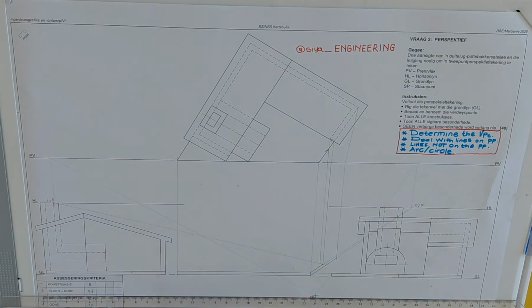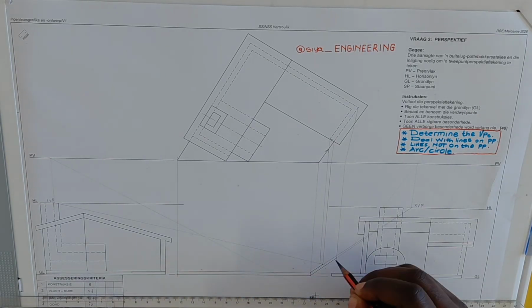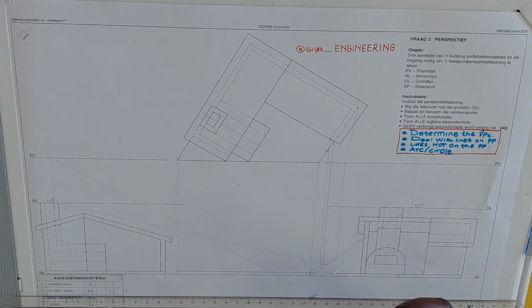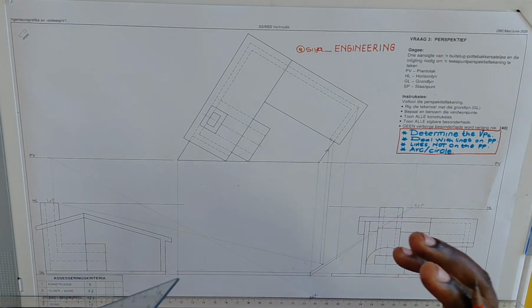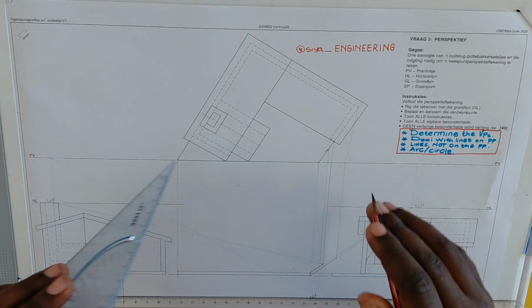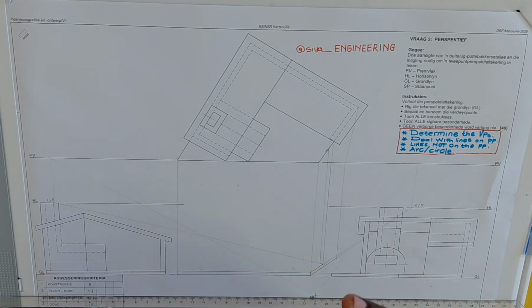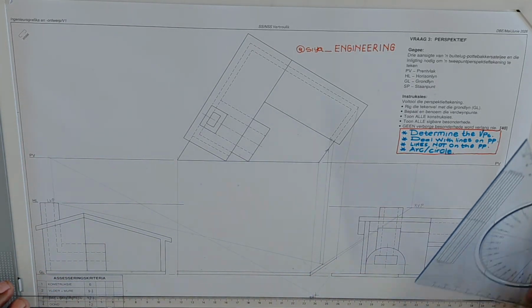Maybe get the roof now. The reason why I'm starting with the roof is that it's easier once you have the foundation where your house starts. It becomes easier to draw the other information if we have a cover, a roof. Right, now let's get our roof.